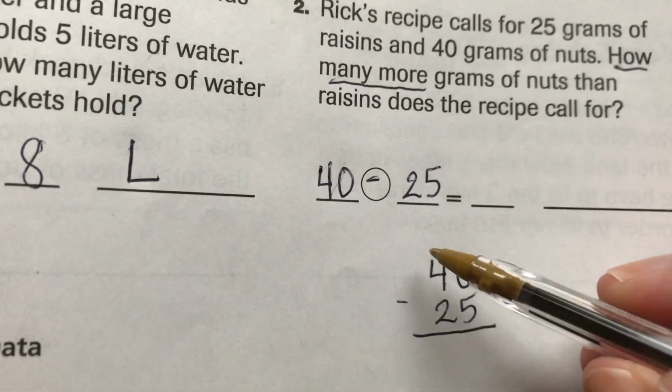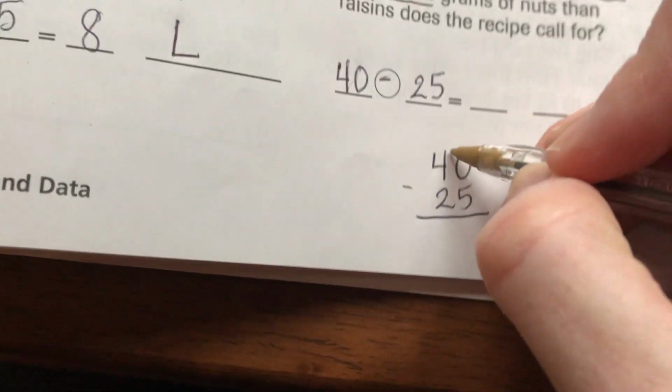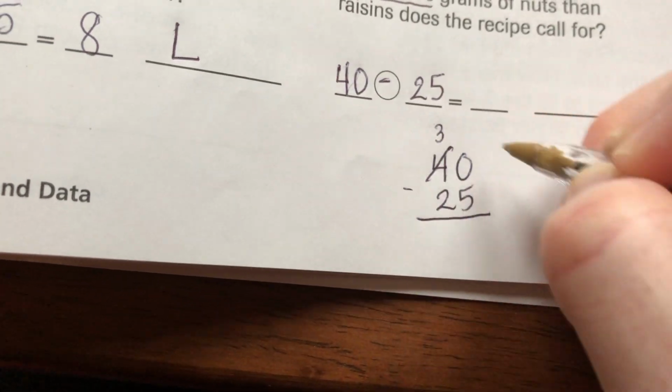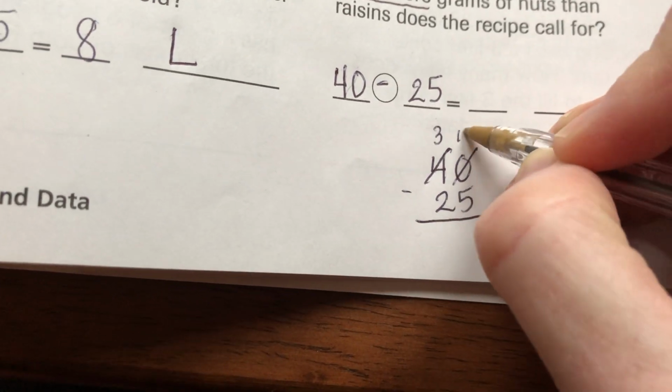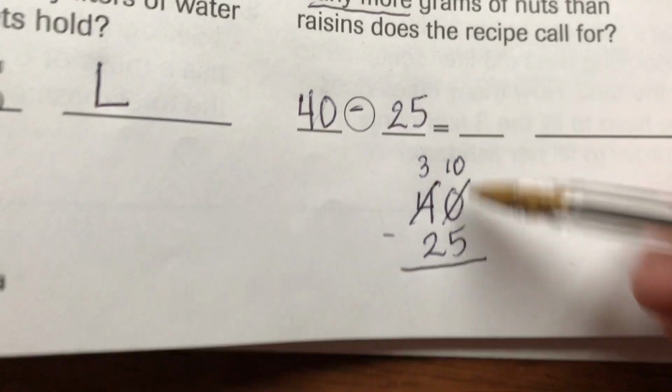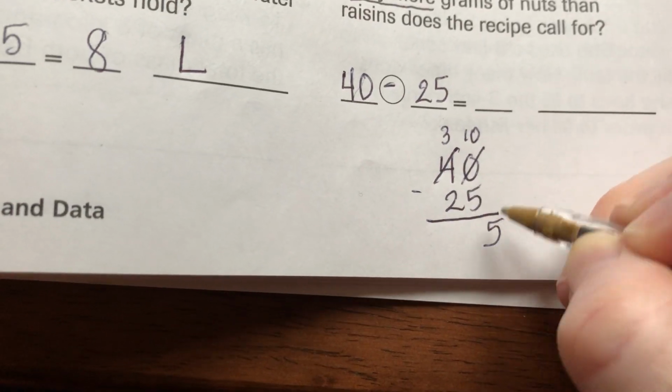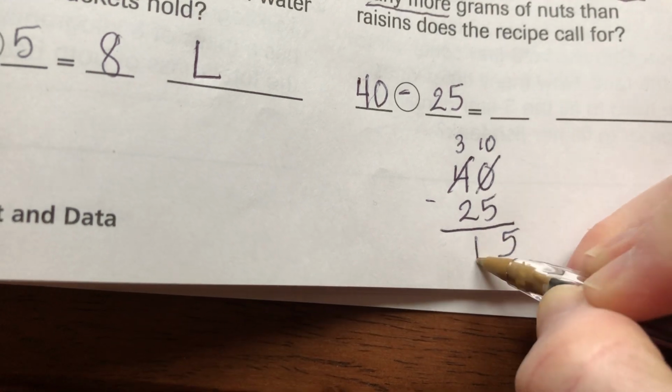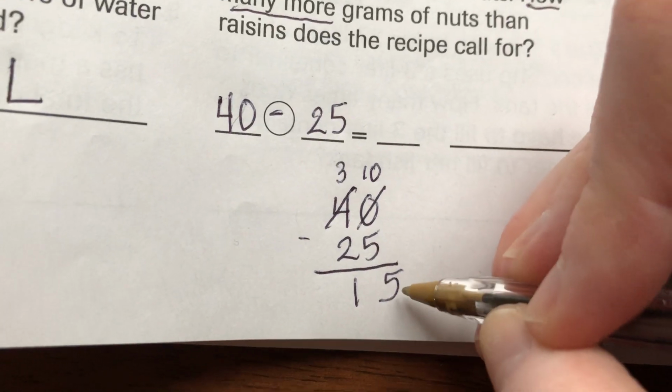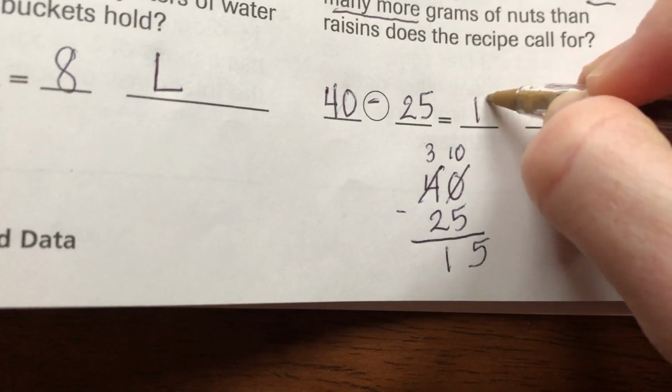Okay, we have 40 minus 25. We go over to the 4, that becomes a 3. My 0 becomes a 10. 10 minus 5 gives me 5. 3 minus 2 gives me 1. So my total here is 15.